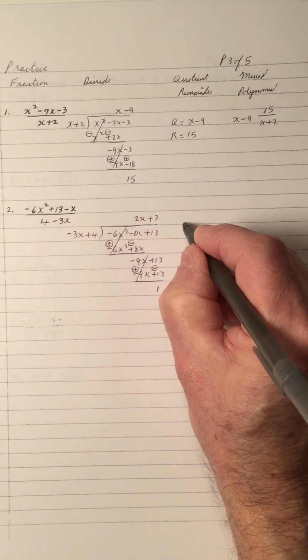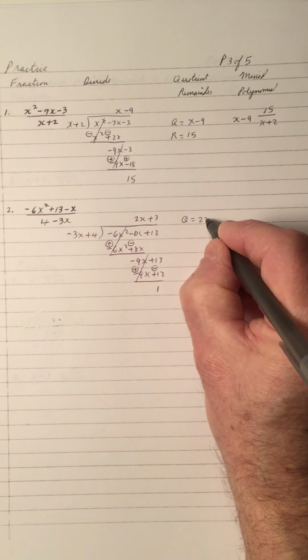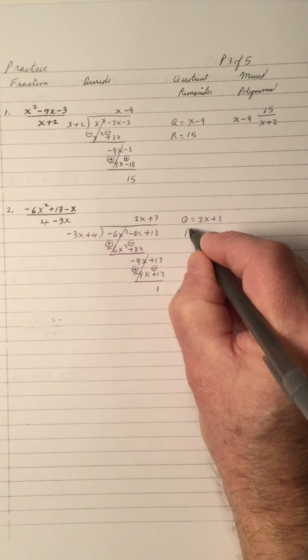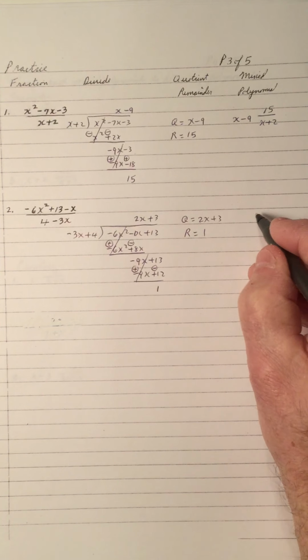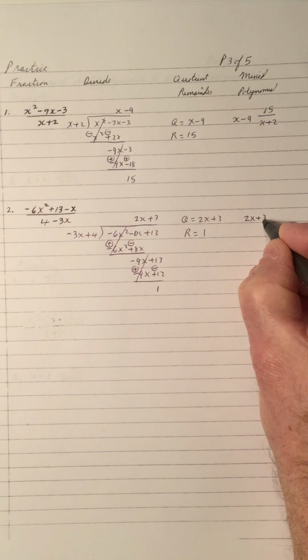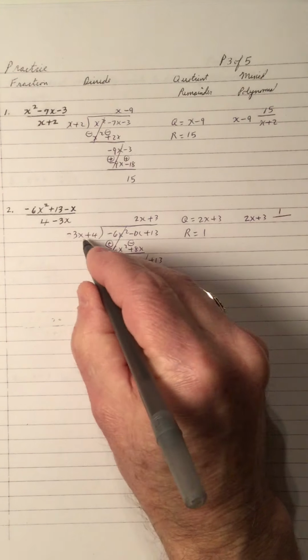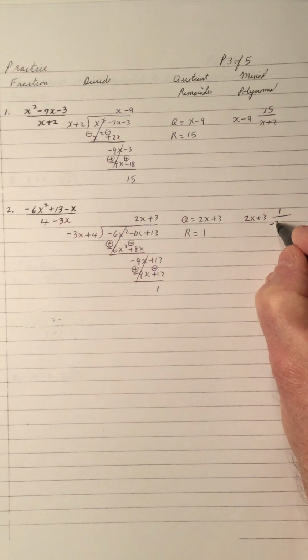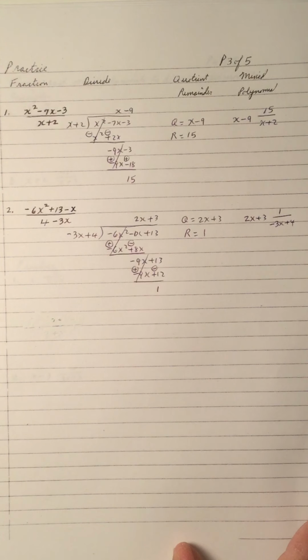And so my quotient is right here, 2x plus 3. My remainder is a 1 right there. And so the answer is 2x plus 3. My remainder is 1 over my divisor, which is negative 3x plus 4. Hopefully you got those right.